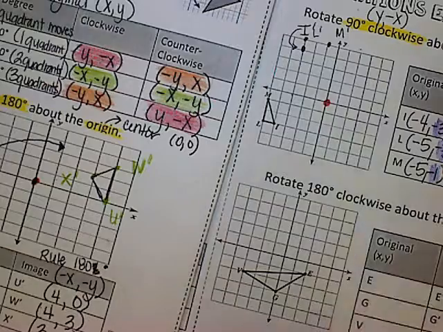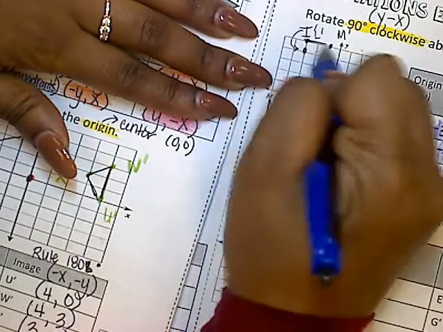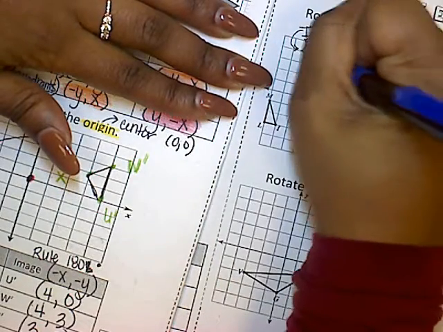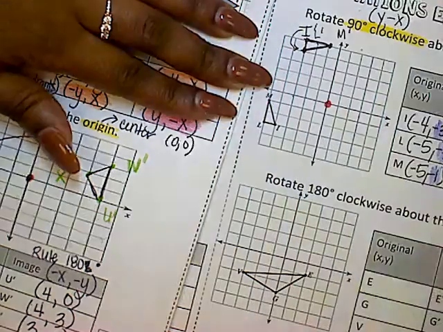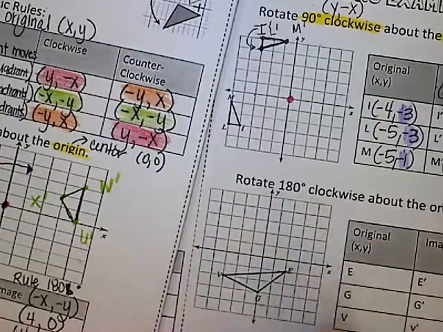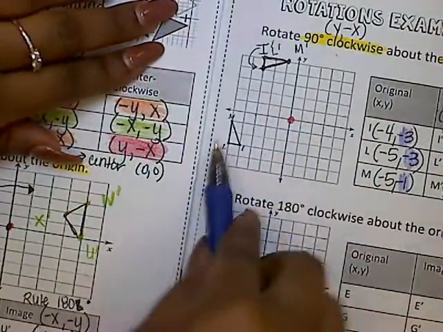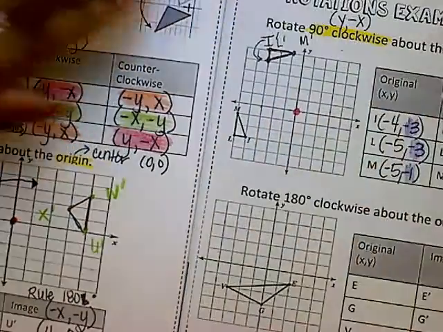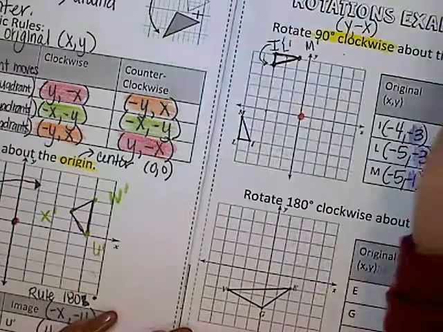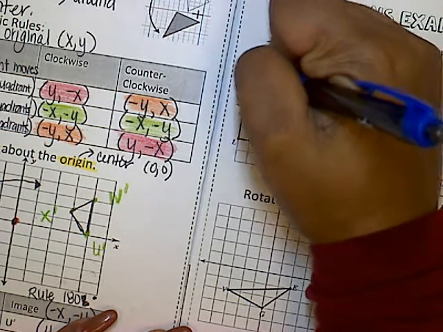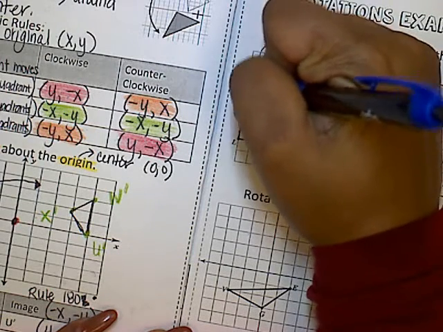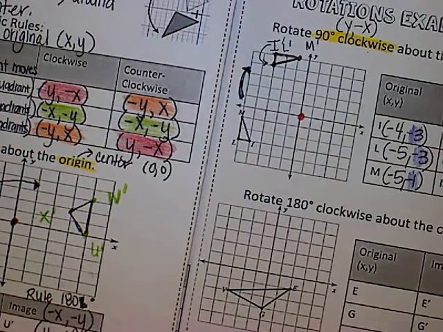Okay, so just connect those, and you see our triangle has turned. Okay, so again, it moved one quadrant, M has turned, L has turned, every point has turned, because we moved clockwise, which is just this way. That's the way we went around our center.